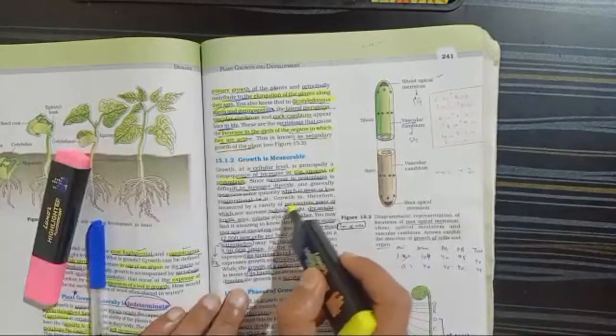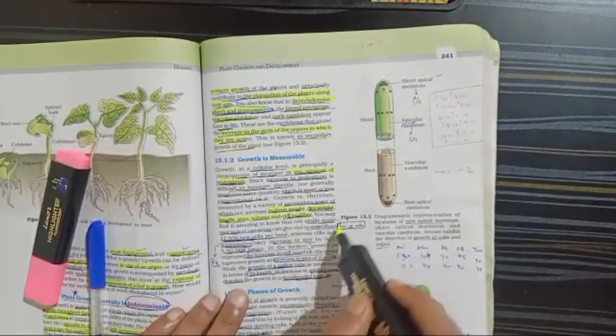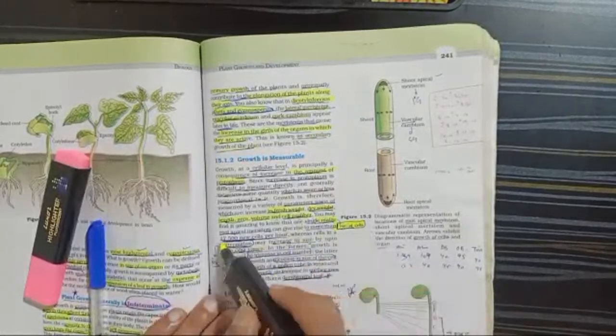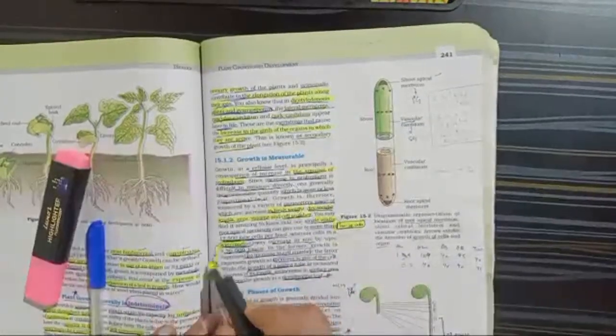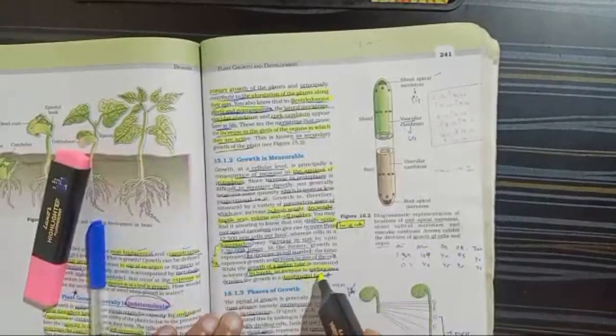Therefore, many parameters are used, such as increased fresh weight, dry weight, length, area, volume, and cellular number of cells. In maize plant, we define growth by number of cells. In watermelon, we define it as size. In pollen tube, we define it as length, and in dorsiventral leaf, as surface area.